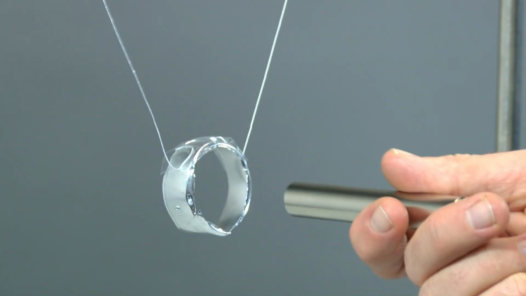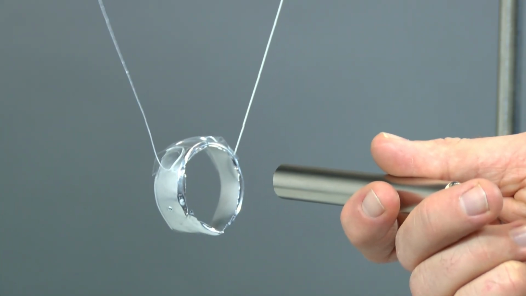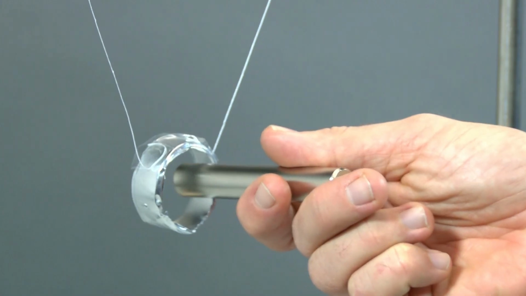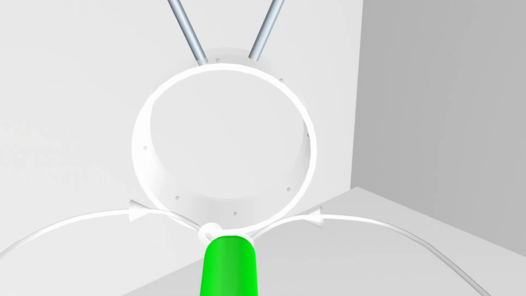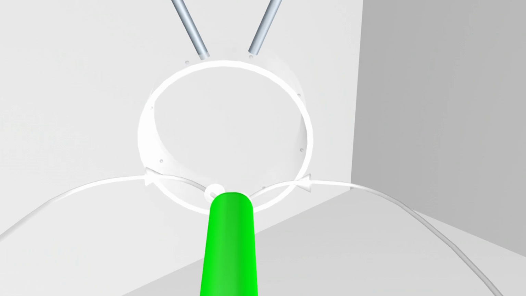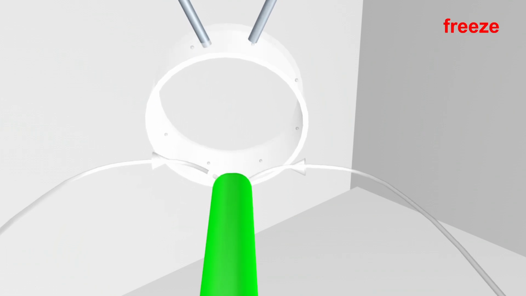The question is, what happens in the aluminum ring when the magnet approaches? To do this, we switch to the model level. The small dots in the aluminum ring are supposed to represent some free electrons in the aluminum. As soon as I approach the magnet, these electrons move in a circle. This effect is called induction, and it only occurs with electrical conductors.